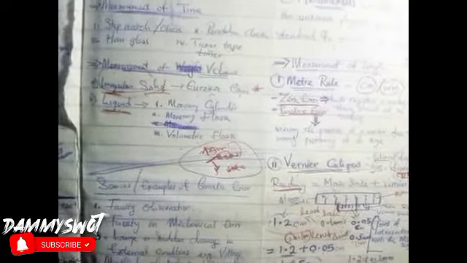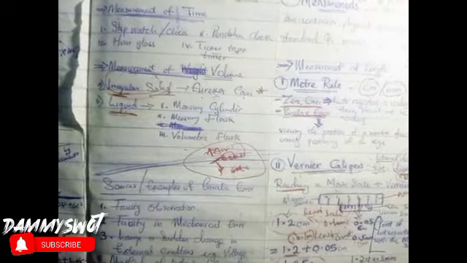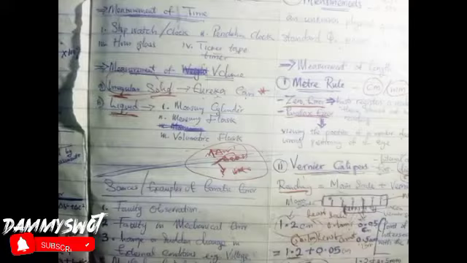Magnetic properties, know them. Magnetic properties, know them, please. Very very important. How you demagnetize, how you magnetize, how magnets can be formed, all those things.